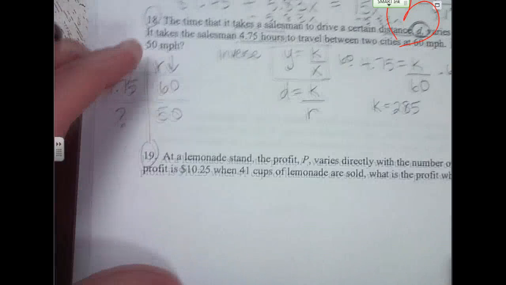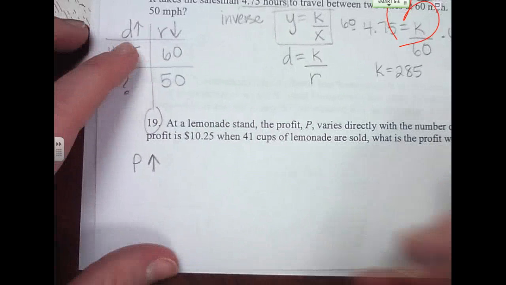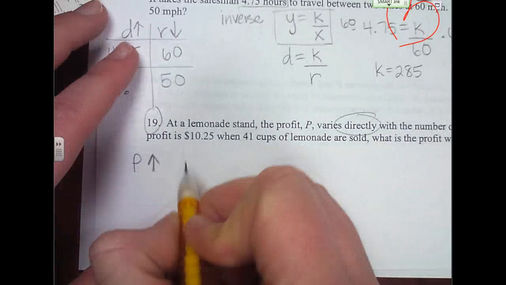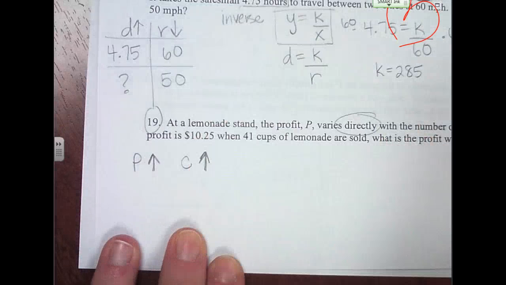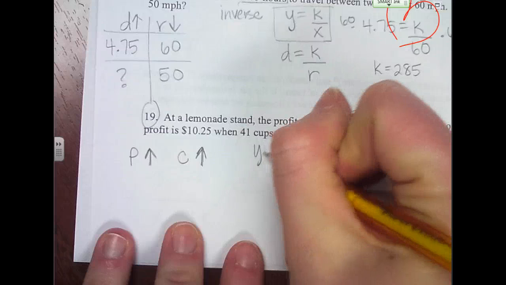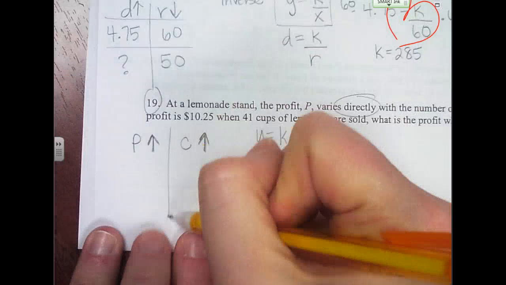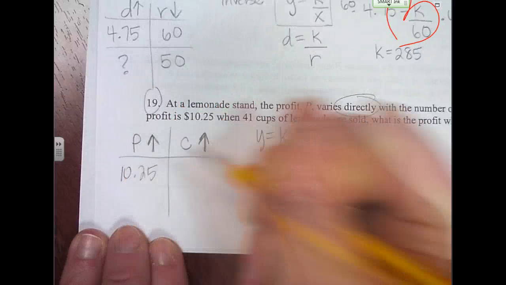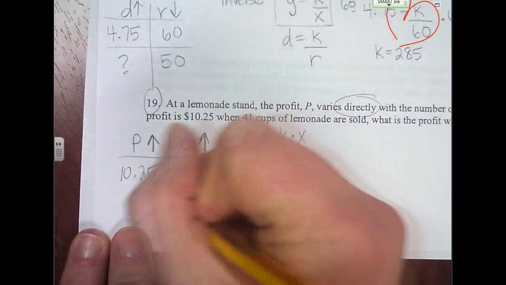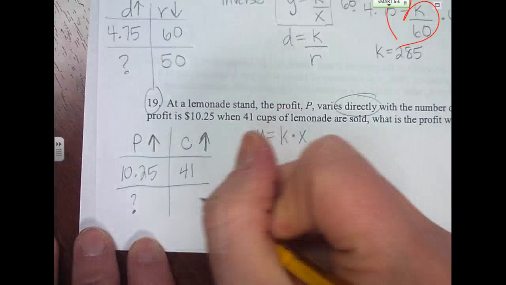At a lemonade stand, the profit P, so we always start with that first letter goes up, varies directly with the number of cups C. So is C up or down? It is up because it's direct. Okay, direct variation is y equals k times x. So let's make our little chart here. If the profit is 10.25 when 41 cups are sold, what is the profit when 25 cups are sold?